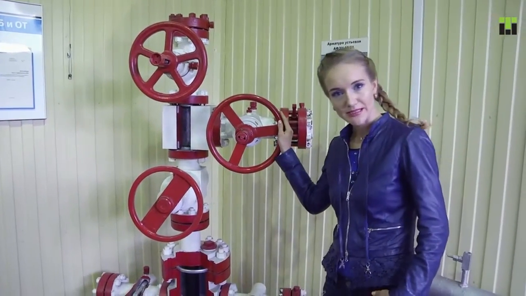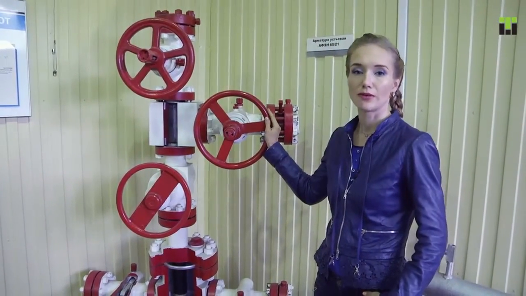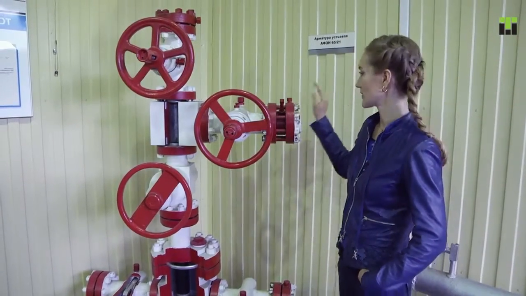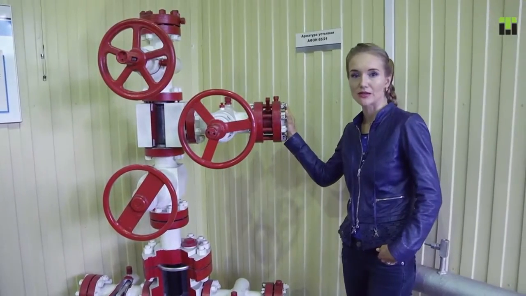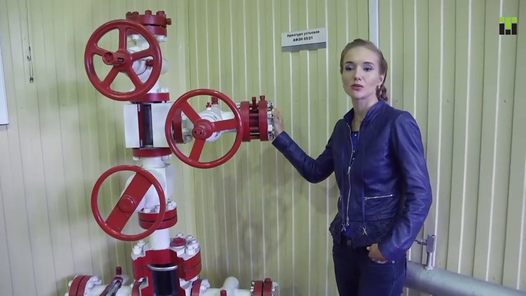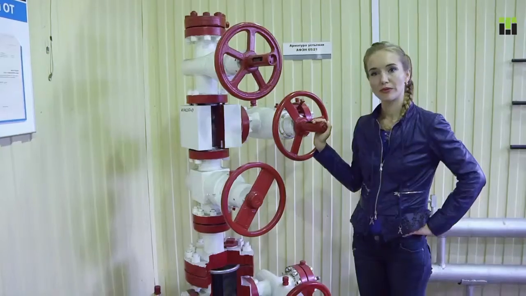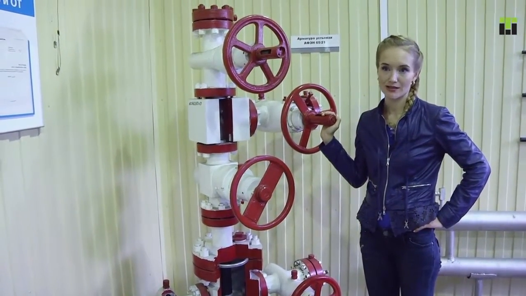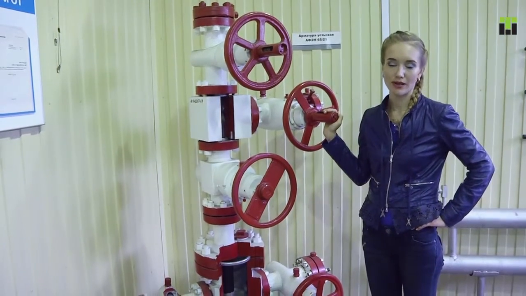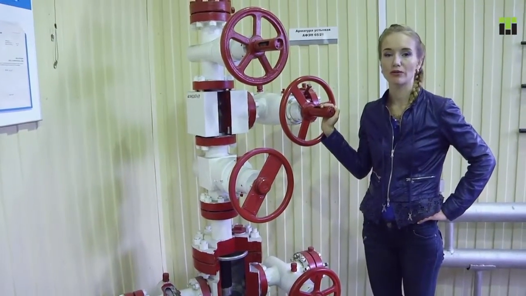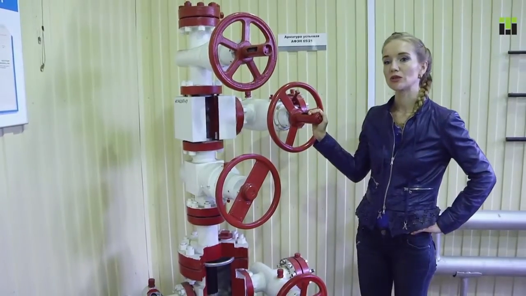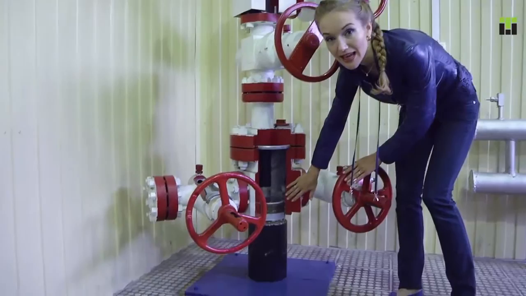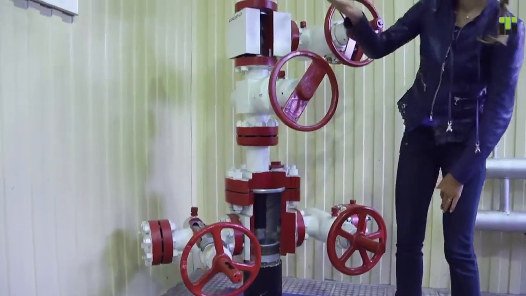As for the Christmas tree assembly, it serves the following purposes: seals off the wellhead, directs the well fluid into the flow line, and controls the well operation regime. Christmas tree assembly consists of various flange fittings, cross fittings and valves that are locked together with lock pins. It includes two elements, tubing head and Christmas tree.